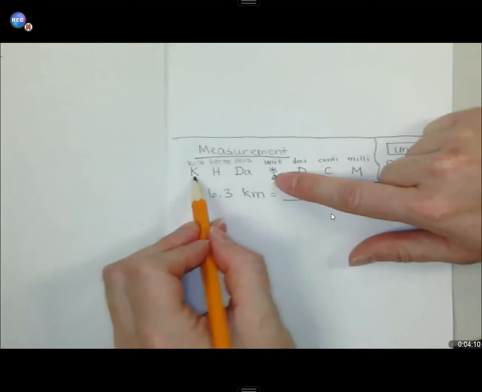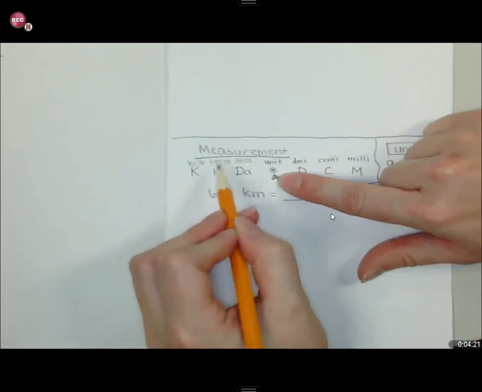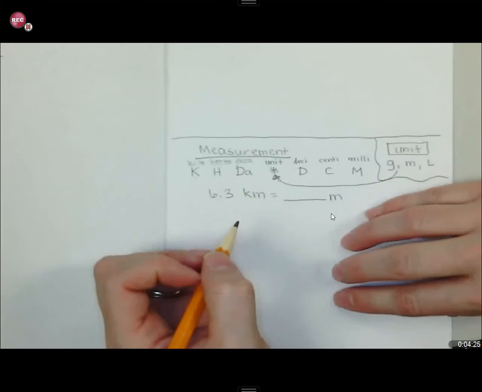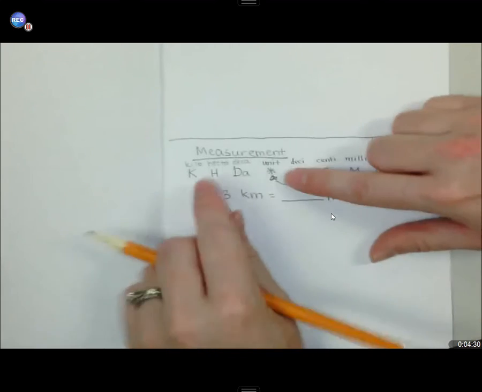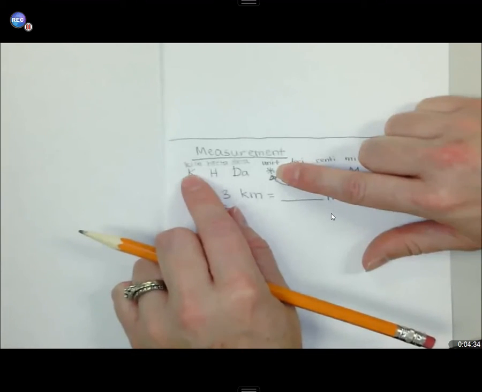So we're starting with kilo, and we need to go to this spot right here for meters. So let's count how many places we're going to move. We're going to move 1, 2, 3. What that means is we're going to move our decimal 3 places. So watch, we started here, we want to go here. So move your finger.